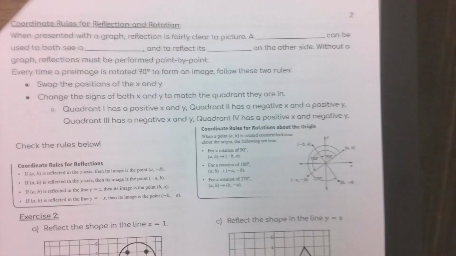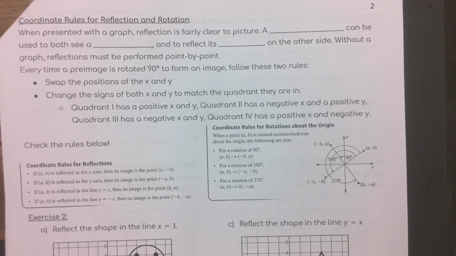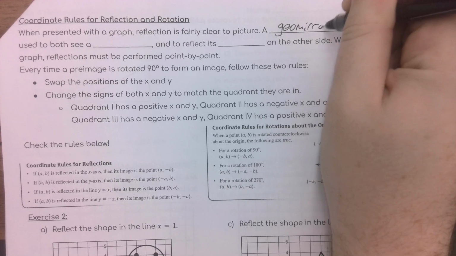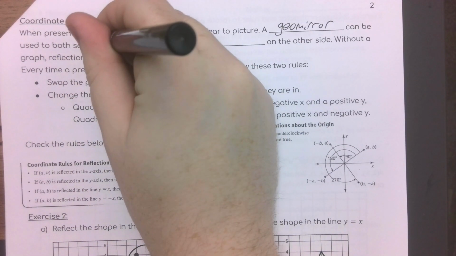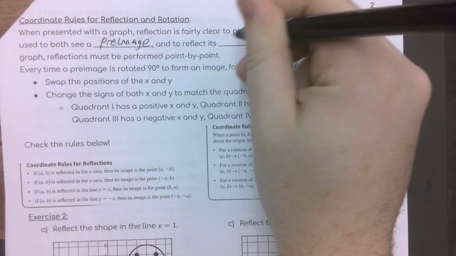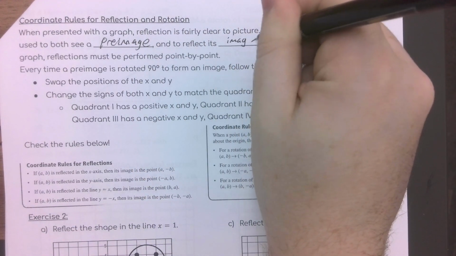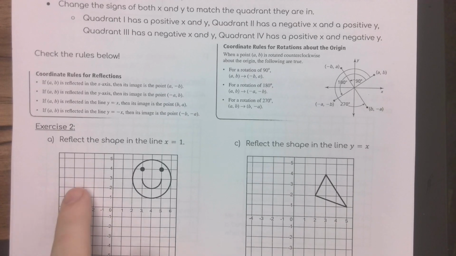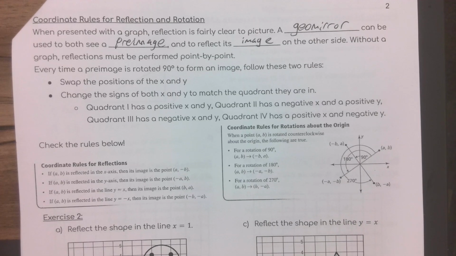Whenever you are presented with a graph, a reflection is pretty clear to picture. Like we said, a geomirror is one tool we could use to see both a pre-image and to reflect its image on the other side. But if you don't have a graph, like we do in these examples, you need to reflect point by point.